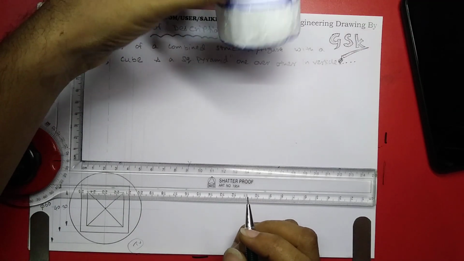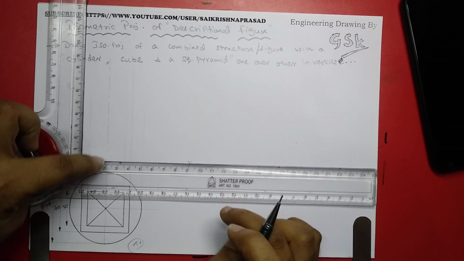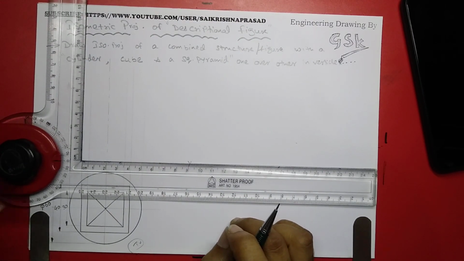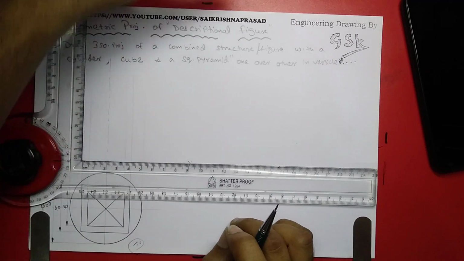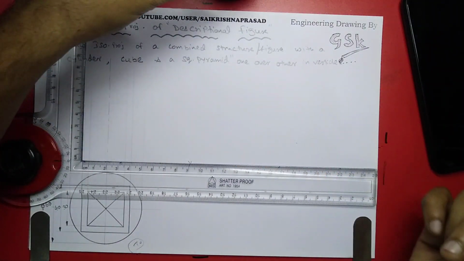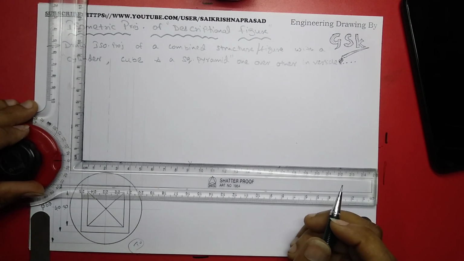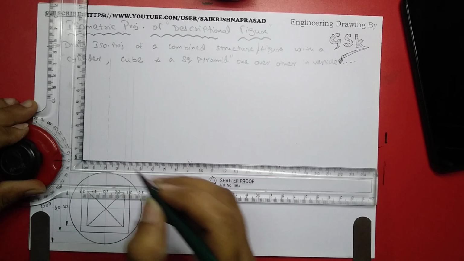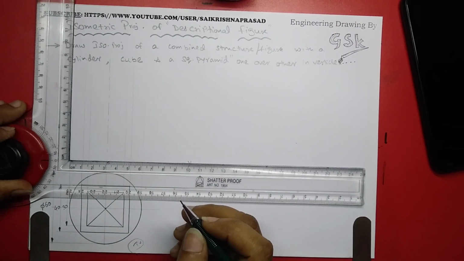If I take 30 for this cylinder, the figure would come above this one. So for that I'll reduce the dimension to some 15, or else 20. I'll reduce that to 20.